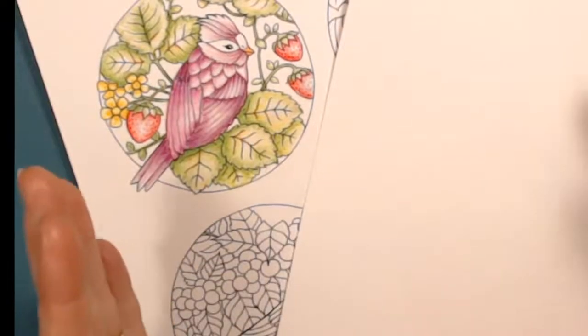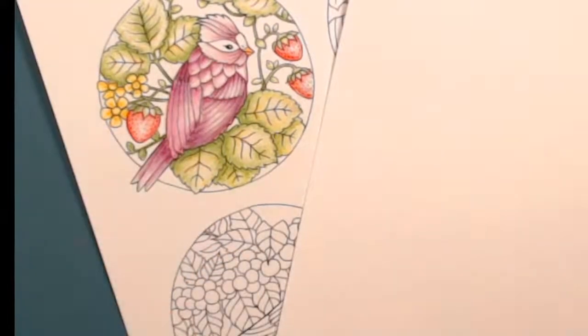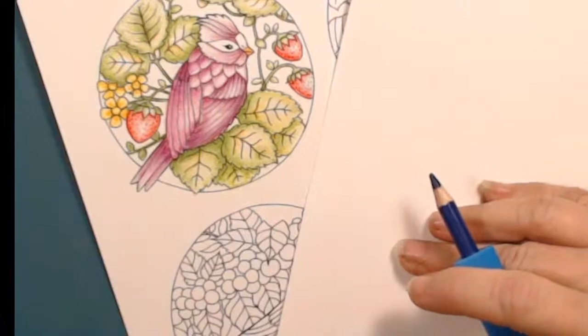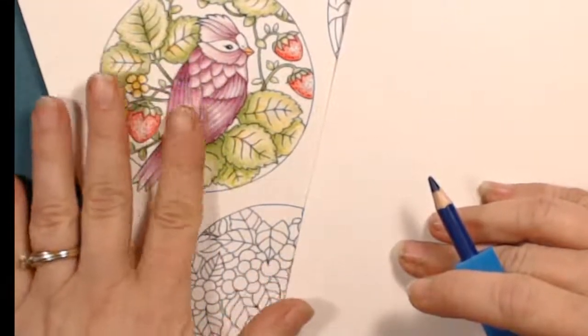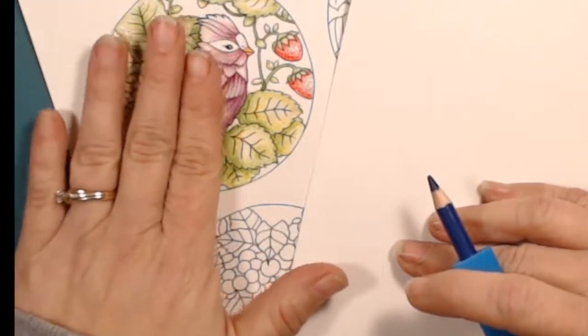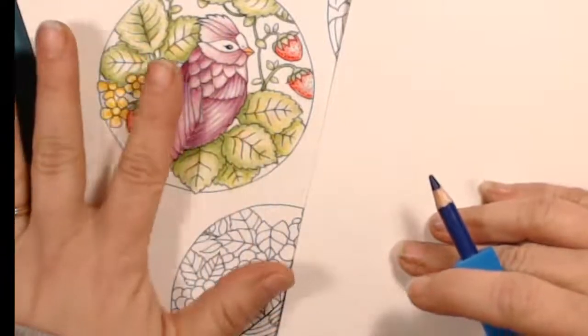Now, it came out nice, but not for a bird. So I just painted over with Posca. Actually, I erased with my electric eraser over it. And then I put Posca on top, like a layer.